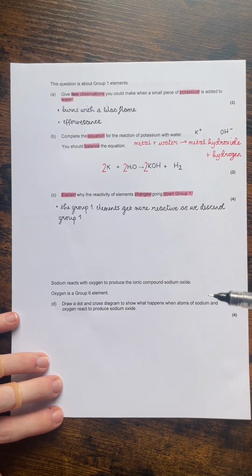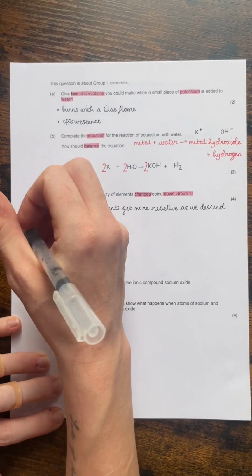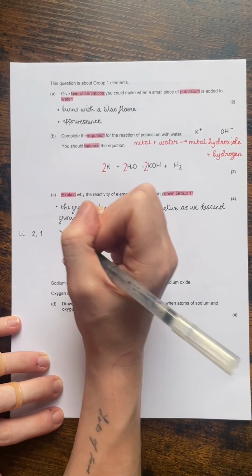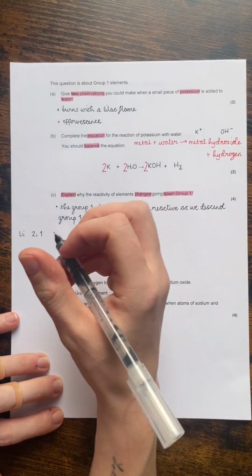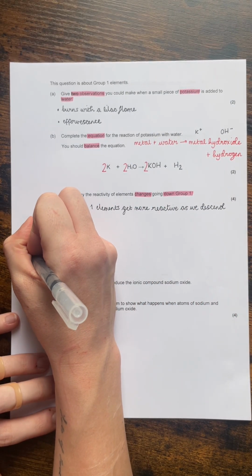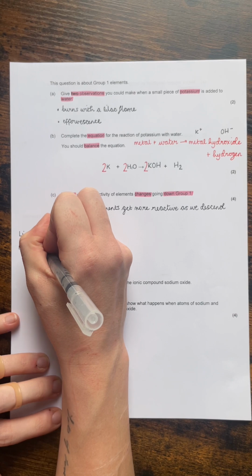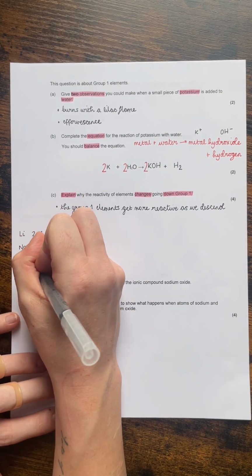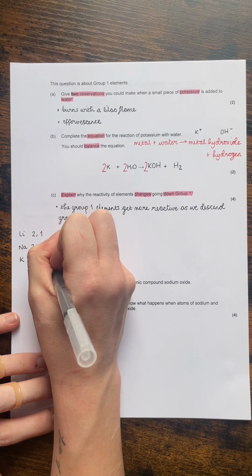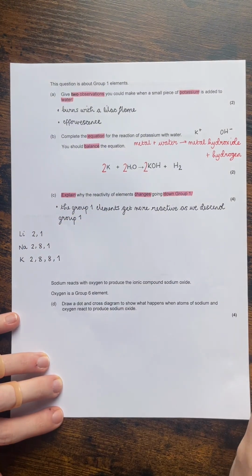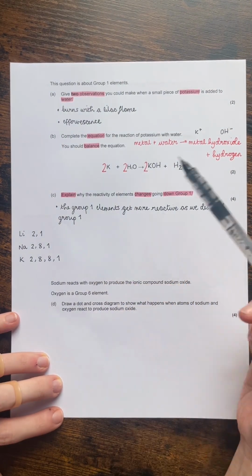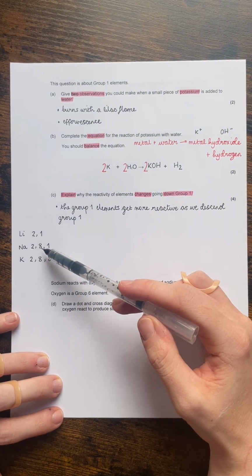So if we're thinking about the electron configurations, for lithium, it would be 2 electrons in the first shell, then 1 in the second shell. For sodium, which is underneath lithium, 2 in the first, 8 in the second, 1 in the third. And then with potassium, we would have 2 in the first, 8 in the second, 8 in the third, and 1 in the fourth. Now that sort of trend would continue, but you wouldn't at GCSE have to go any further than that.